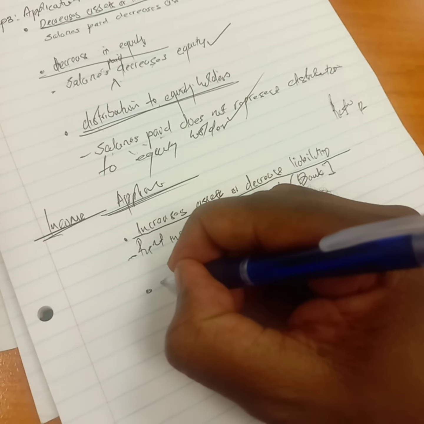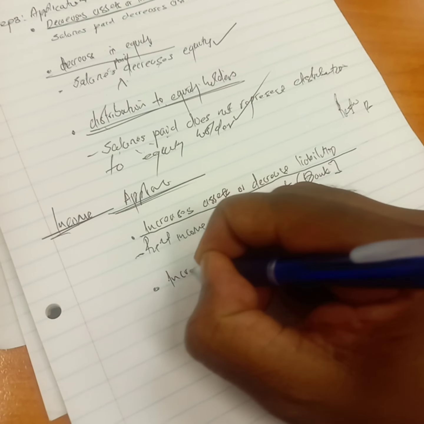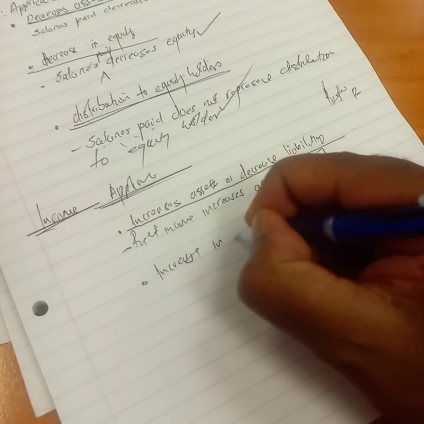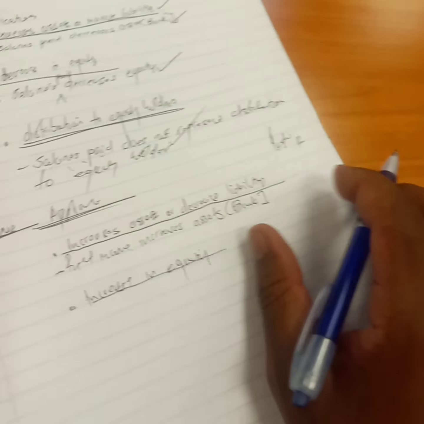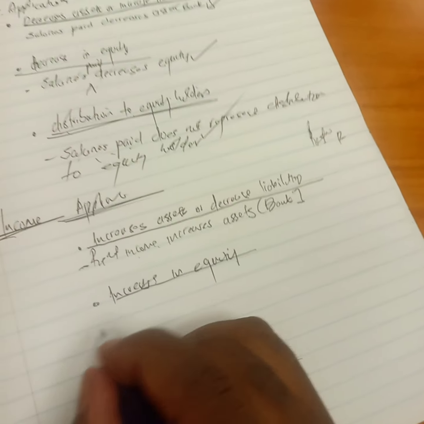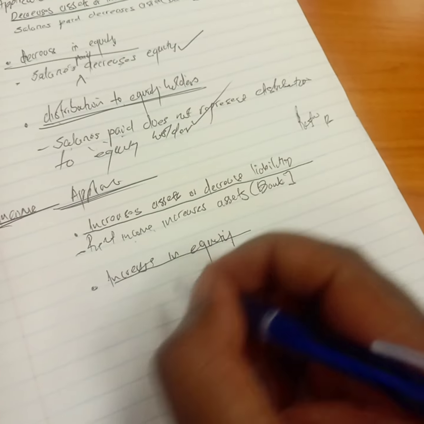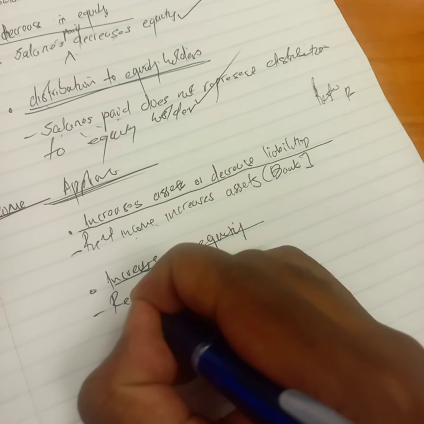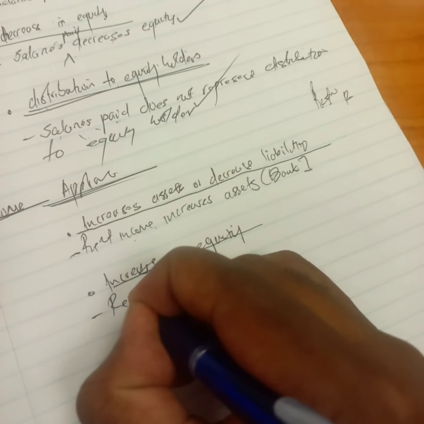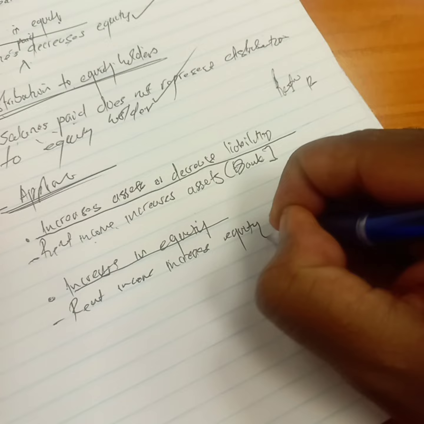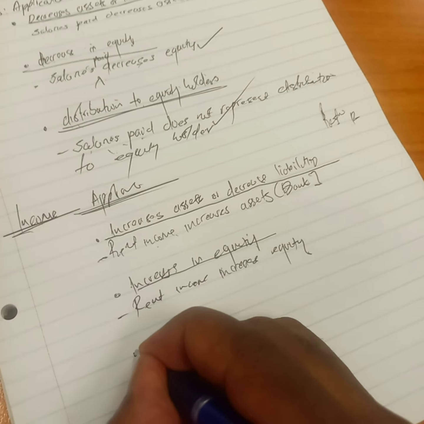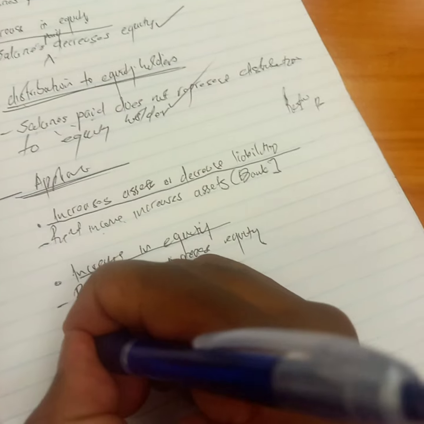Number 2, you're gonna say increase in equity. How does the rent increase the equity? Because it's an income and our income increases our equity. And you know that your incomes, they always increase your equity, unlike the expenses. So you're gonna say rent income increases equity. That's how you apply. So it's just the opposite of your expense.